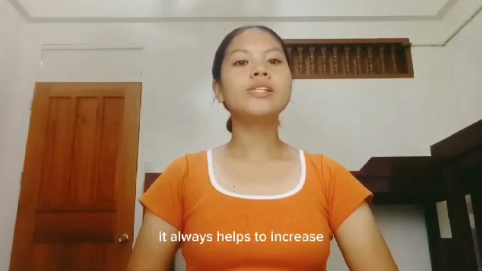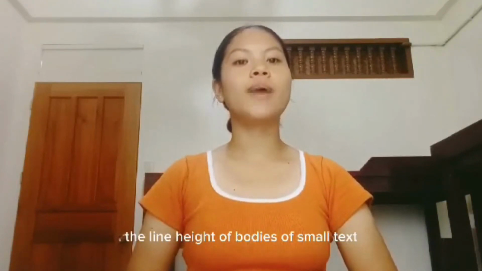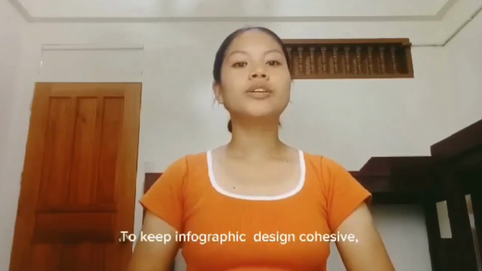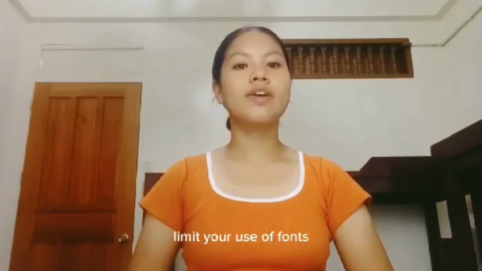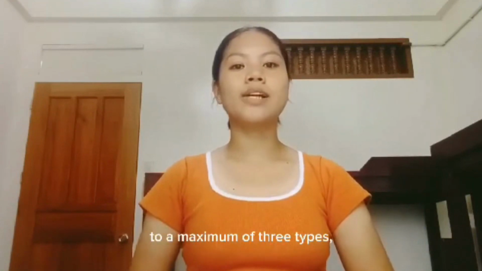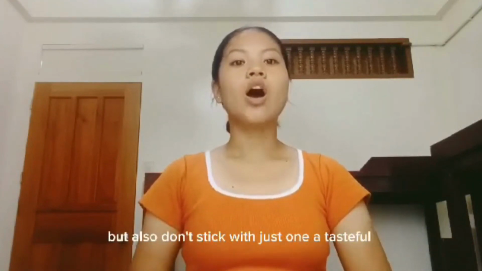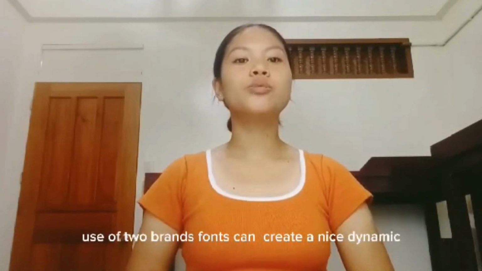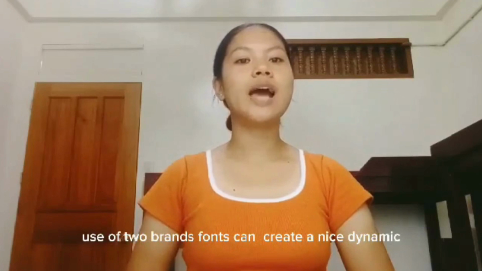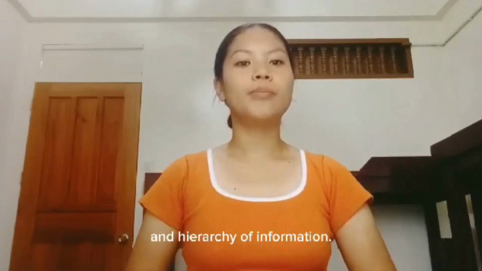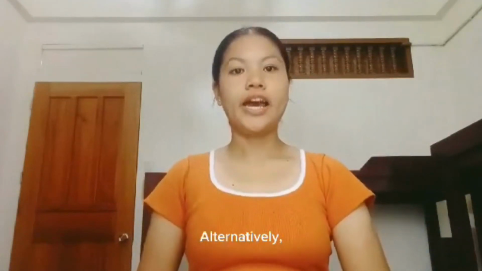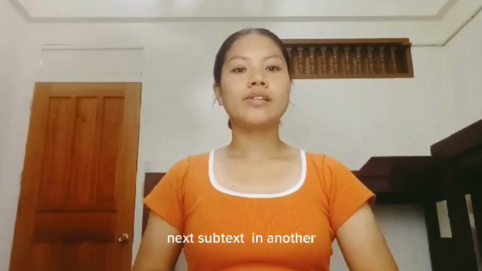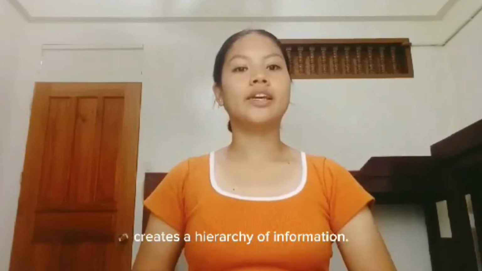It always helps to increase the line height of bodies of small text if it starts to become hard to read. To keep infographic design cohesive, limit your use of fonts to a maximum of 3 types. But also, don't stick with just one. A tasteful use of 2 brand fonts can create a nice dynamic and hierarchy of information. Alternatively, a number of statistics in one font type, next subtext in another creates a hierarchy of information.